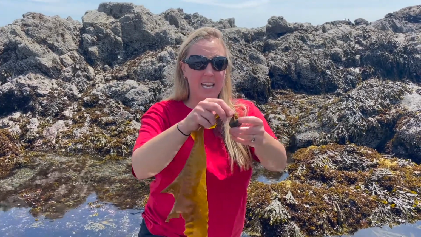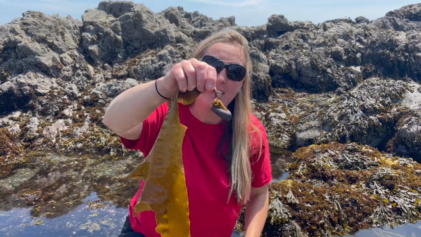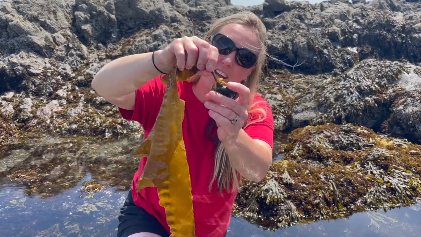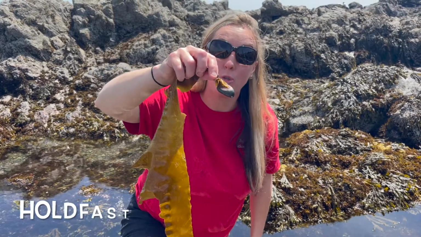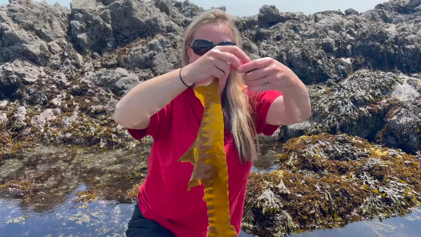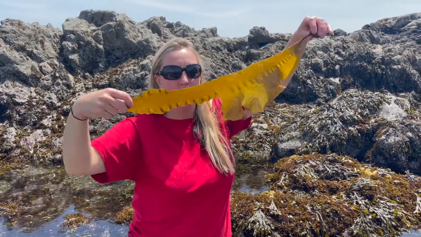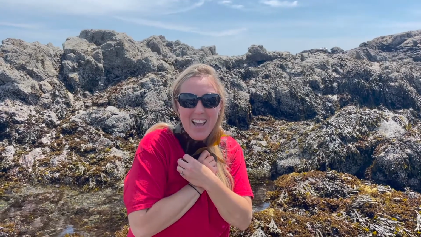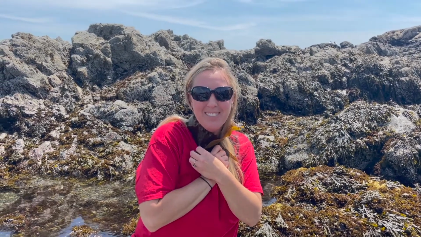Now, what's really neat is notice how the kelp has attached itself to the rock. It uses these little tiny fingers, and this is called a holdfast because it holds onto that rock. And kelp is so beautiful. It's also a good way to cool down on a hot summer day in the tide pool.